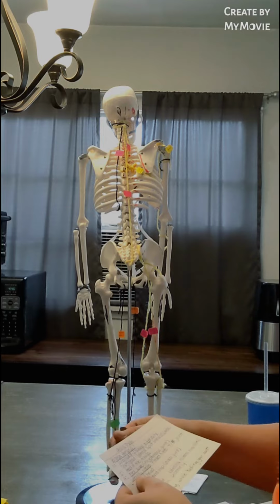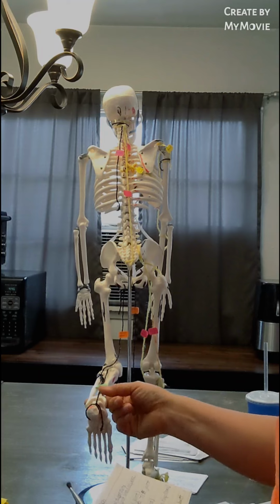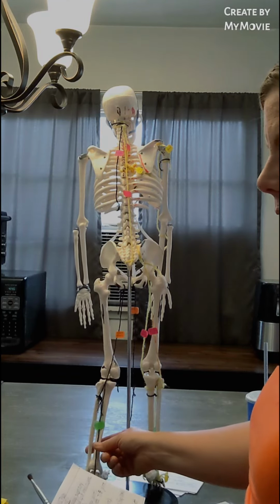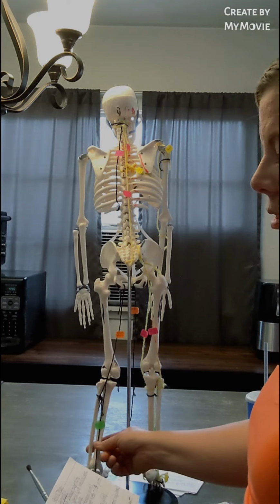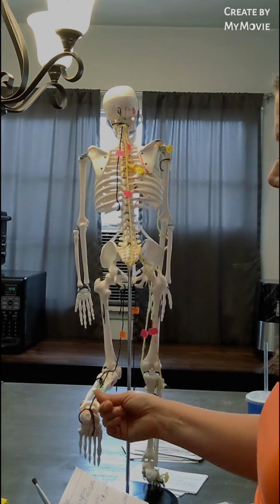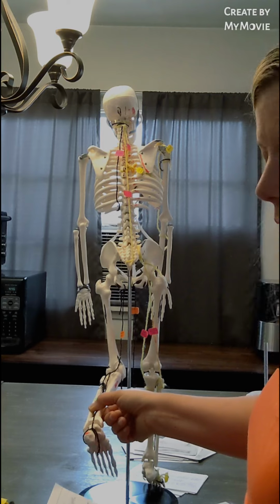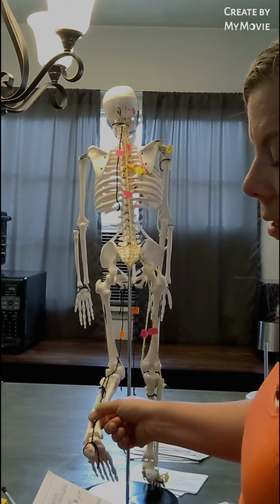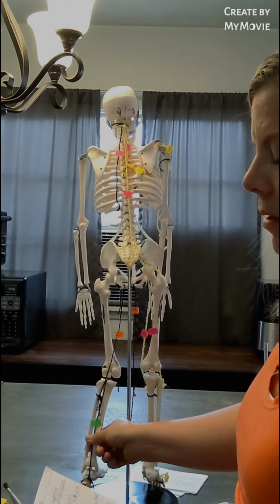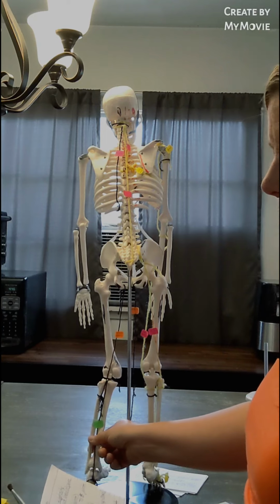The action would be to flex the knee, which would come back, flexion, and then laterally rotate a flexed knee. So if this is flexed, then it can laterally rotate, and it would turn that way, like that, out to the side externally with the flexed knee at the tibiofemoral joint.